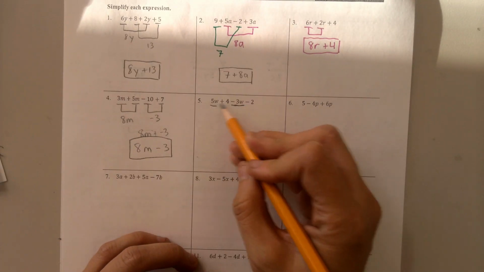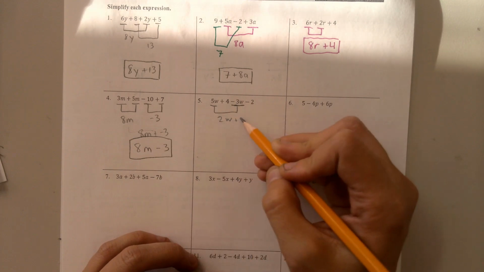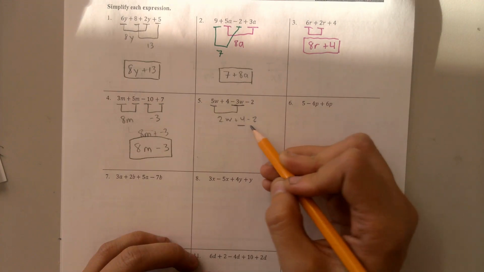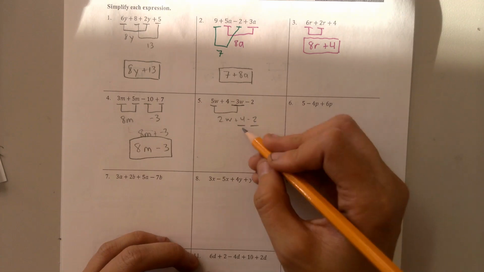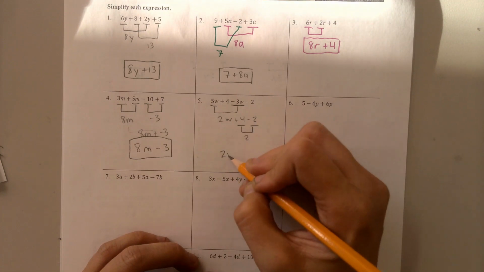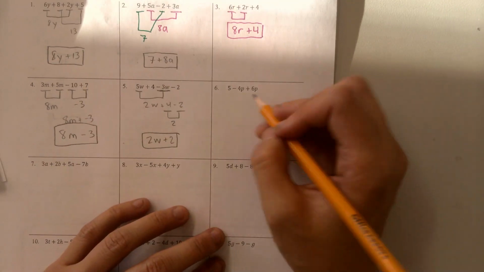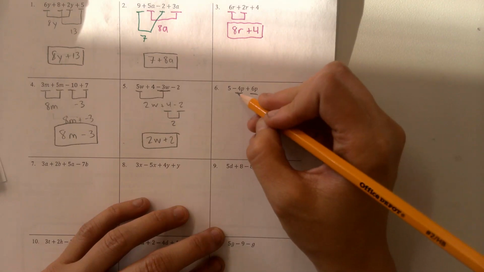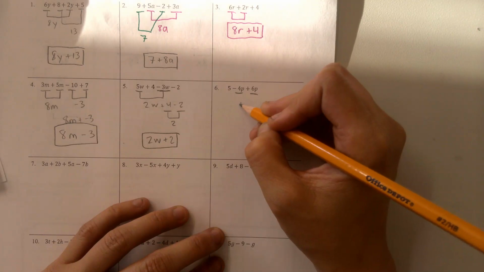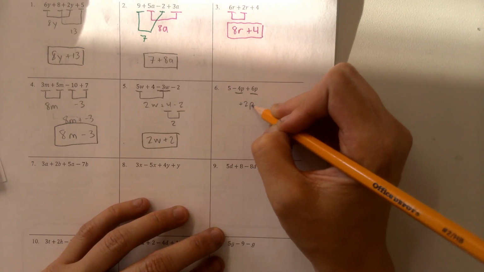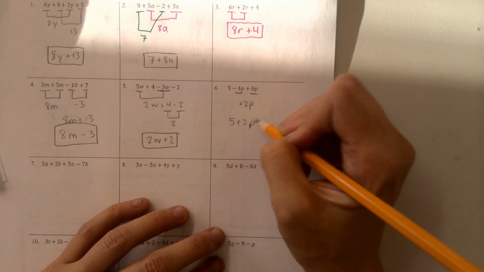So we have 5w minus 3w. That turns into 2w plus 4 minus 2. And then these two, plus 4 minus 2 is the same thing as 4 minus 2. So we have 2. So we have 2w plus 2. Here, these are like terms. So negative 4p plus 6p is going to be positive 2p, right? So then we have 5 plus 2p.